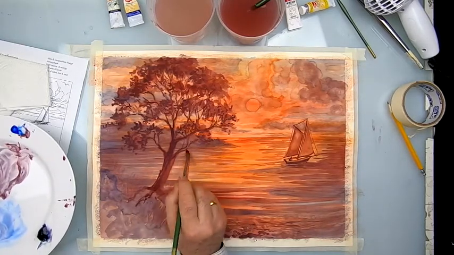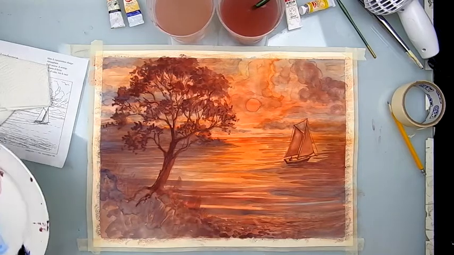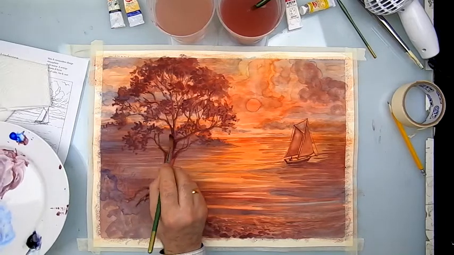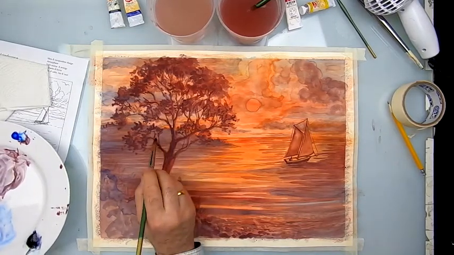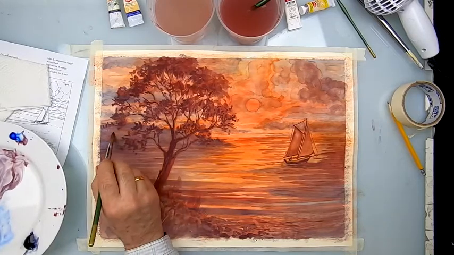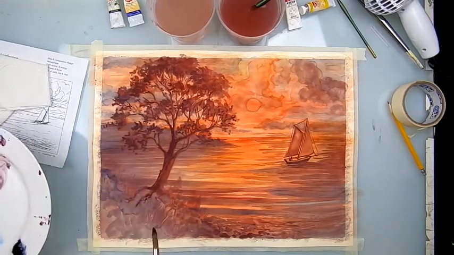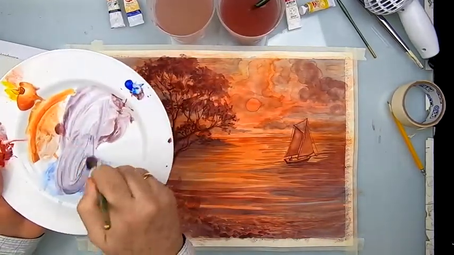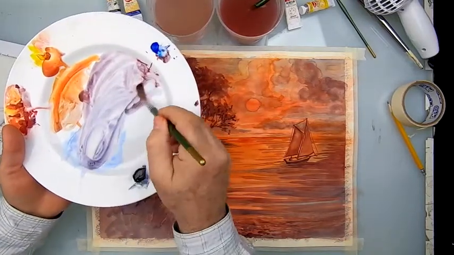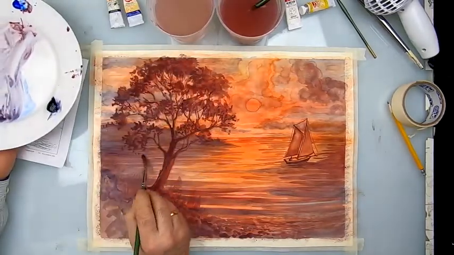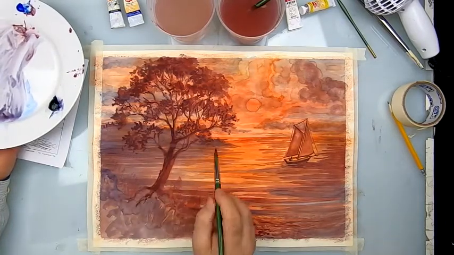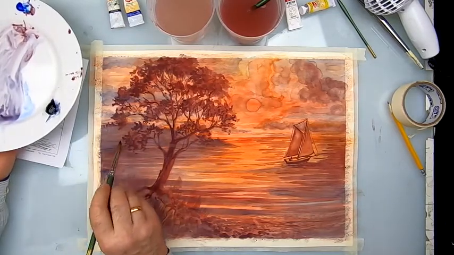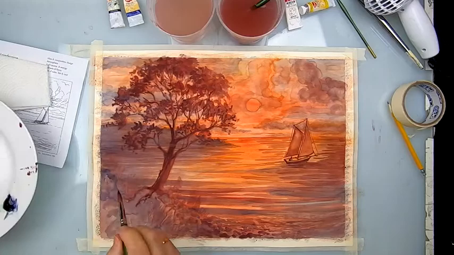It's in the shadow area, so I'm adding cool light into here, cool color. Okay. Notice how I'm using very thin layers, maintaining that transparency. Right. As I darken these areas.